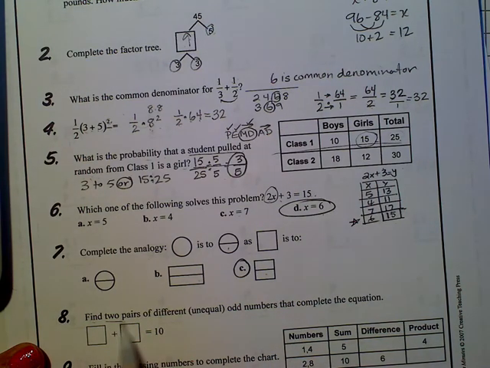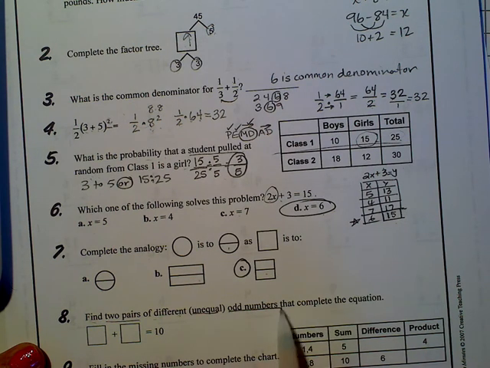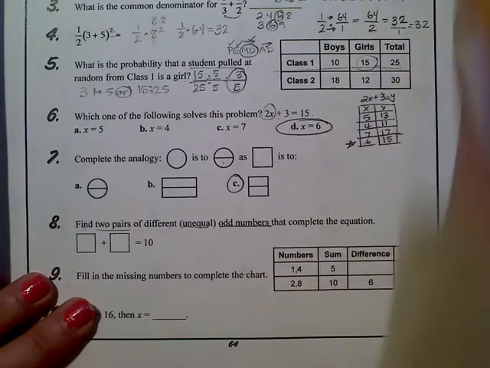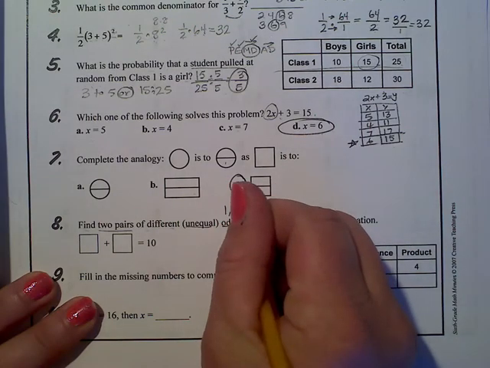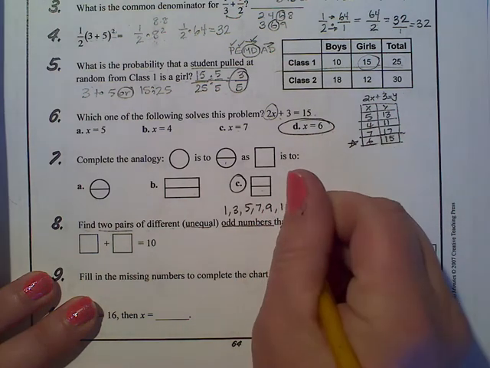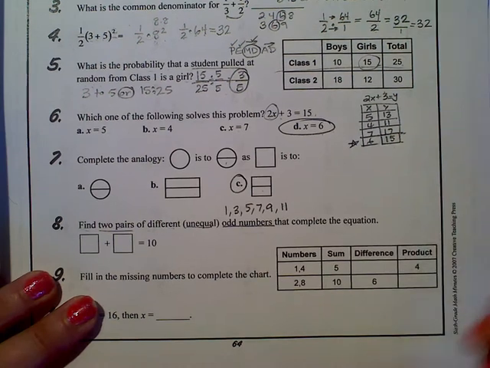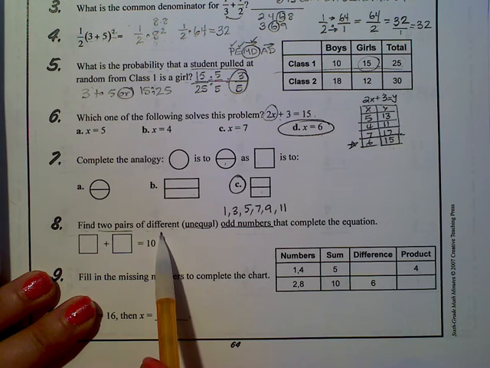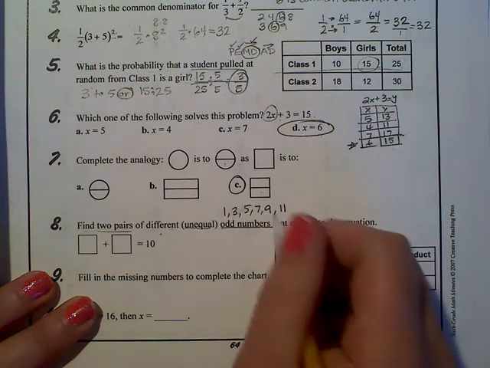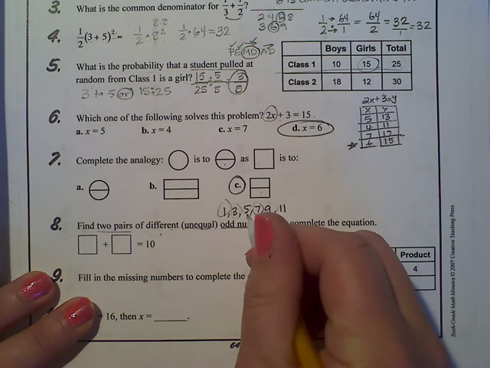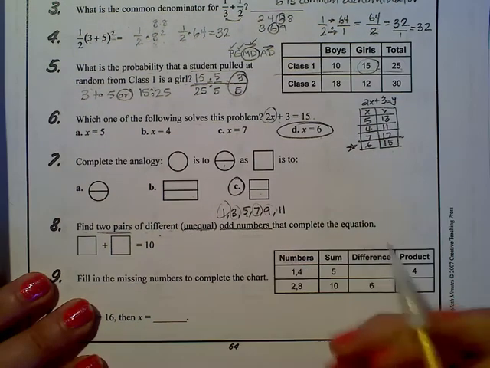Find 2 pairs of different unequal odd numbers that complete the equation. 2 pairs of different, so they can't be the same, unequal, odd numbers. Sometimes people forget what odd means. Odd means like 1, 3, 5, 7, 9, and, sorry, 11. 10 is an even number. We need to find 2 pairs of different numbers, and so this really could be any of these. I could do 9 and 1, that makes 10. I could do 7 and 3, but I cannot do 5 and 5 because it says 2 unequal ones. So I'm going to put 9 and 1.